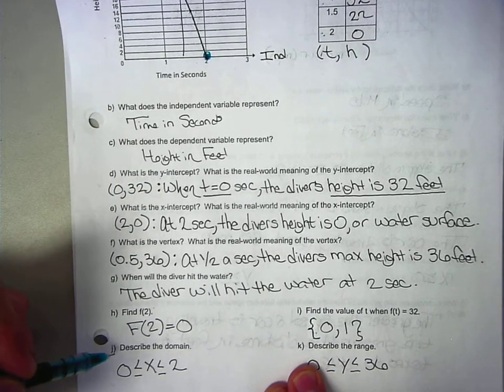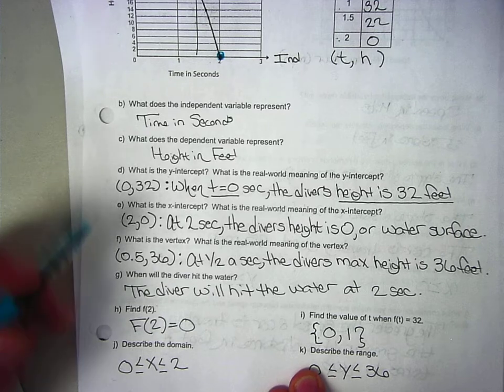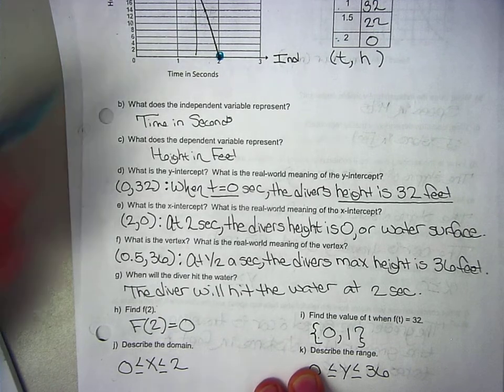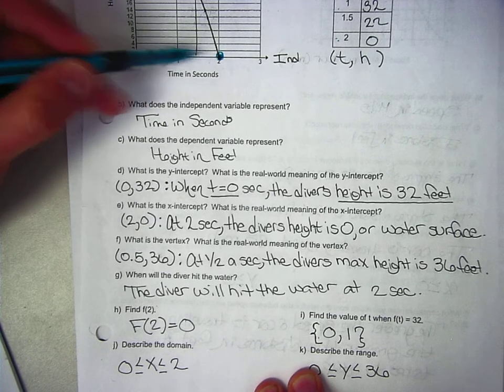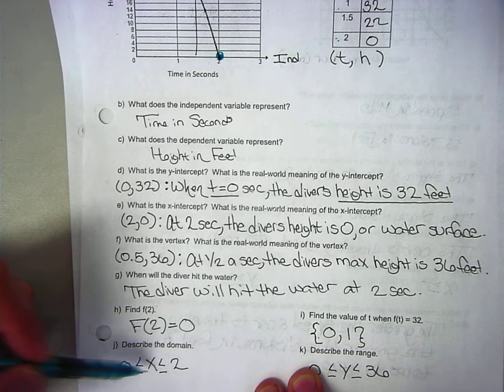J down here, describe the domain. Since this is a real-world scenario, nothing's happening infinitely in this case. So the domain is everything on the x from 0 to 2 seconds and all units of time in between. So we have the equal sign also there.